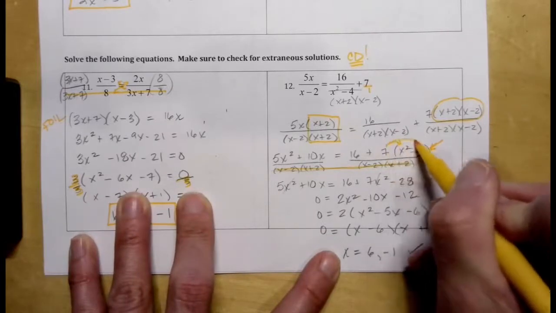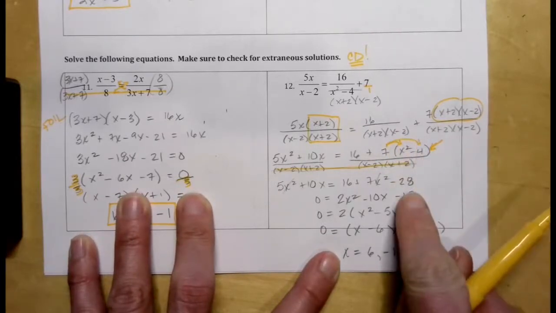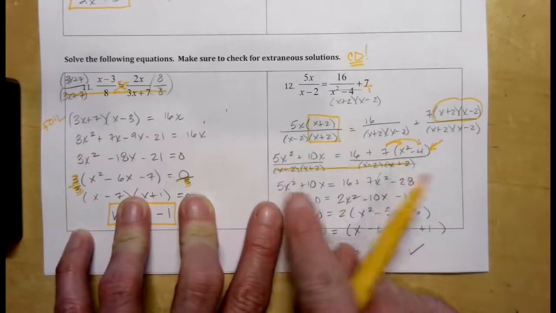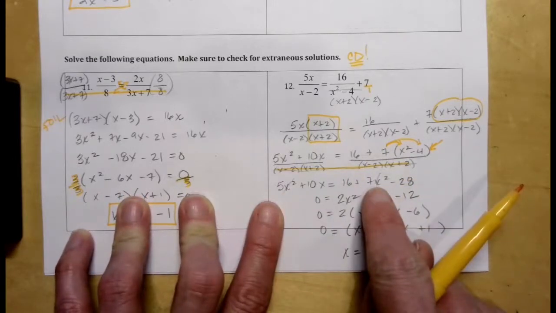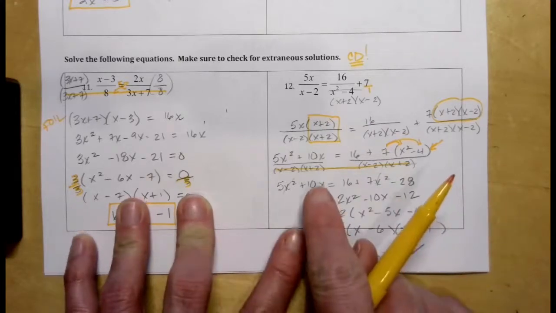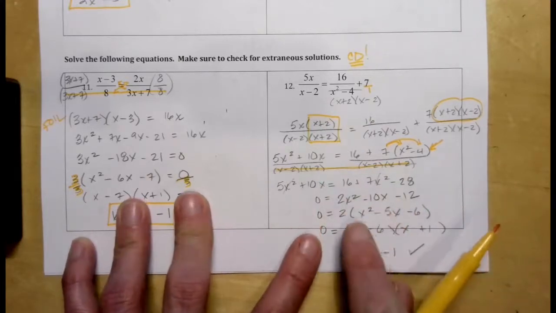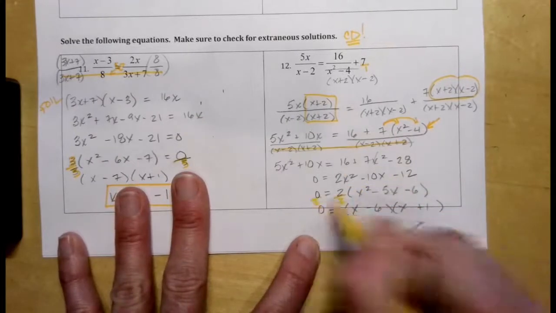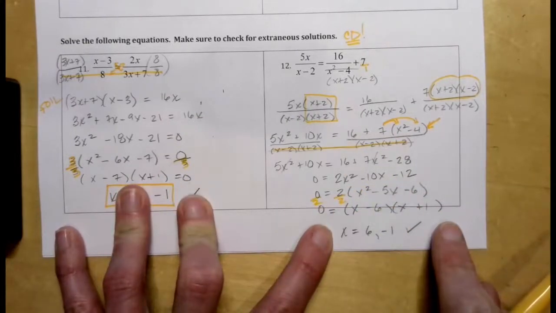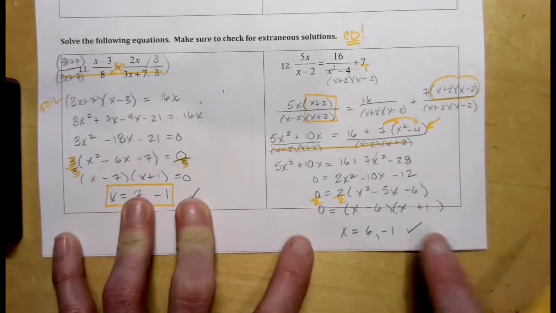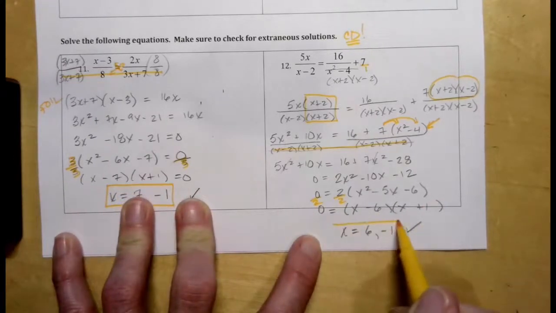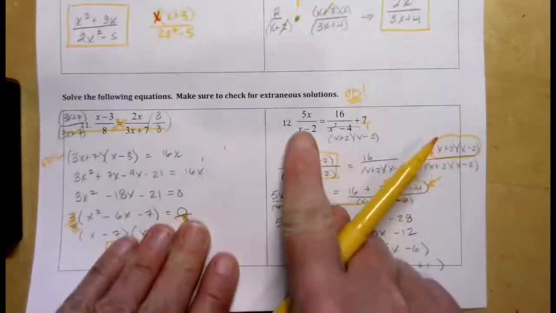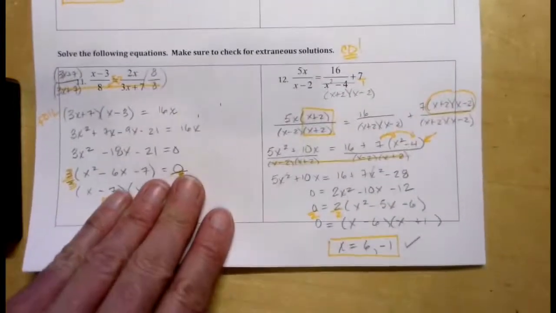7x squared minus 28. And then it's about combining like terms. I subtract 5x squared from each side. Subtract 10x from each side. Factor out a 2. And once I can divide each side by 2, it goes away. I factored, and I got these values for x, and then I checked them in my numerator. 6 and negative 1 are not going to give me zeros, so I'm good to go.